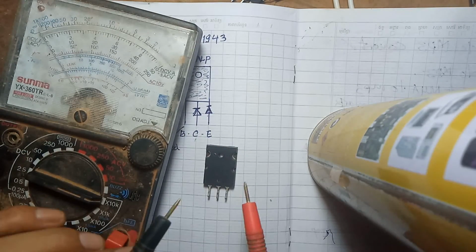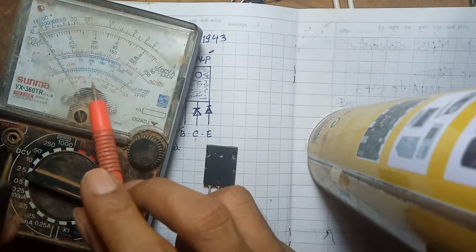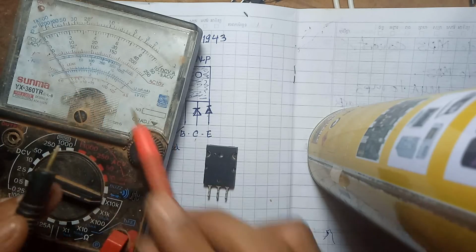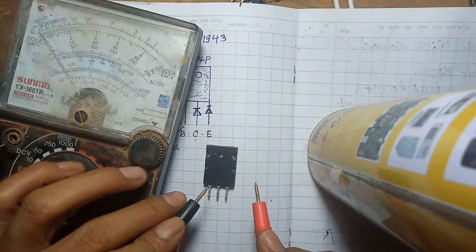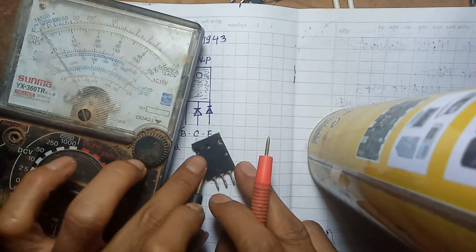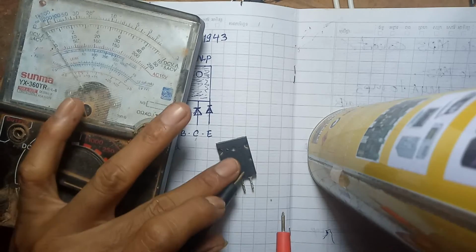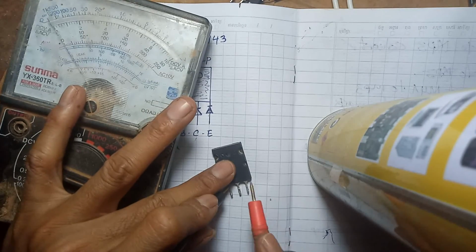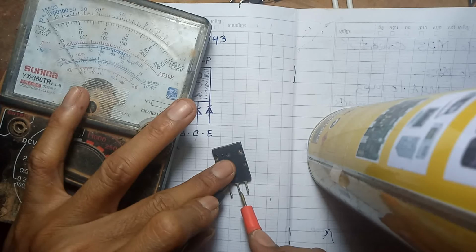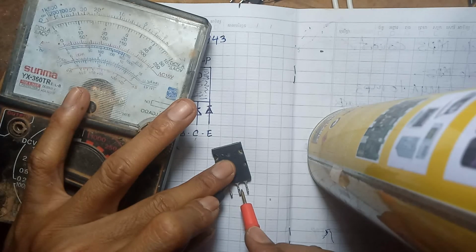We put it like this, and you can now see both the multimeters. And if you put the black to the B, it is called B, C and E. So we put the black to the B, and the middle one will work like this.